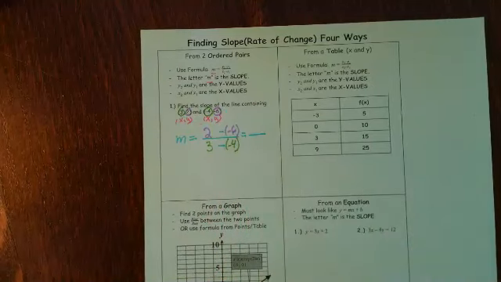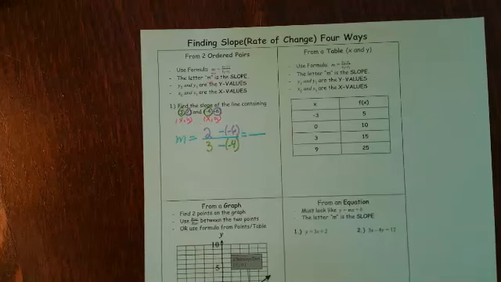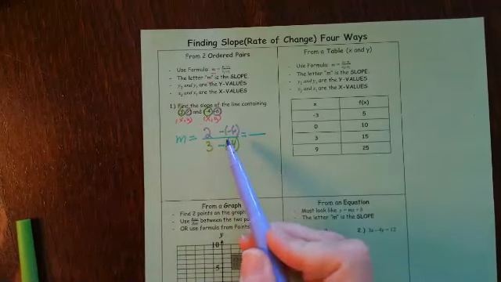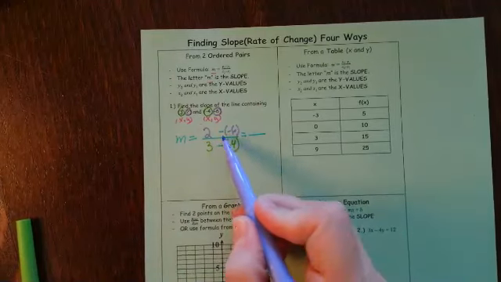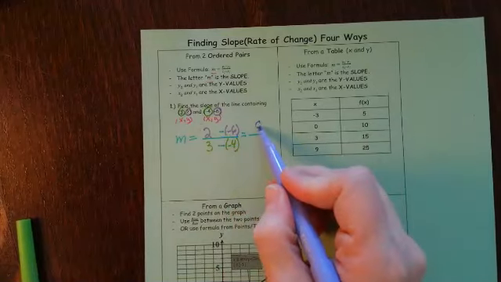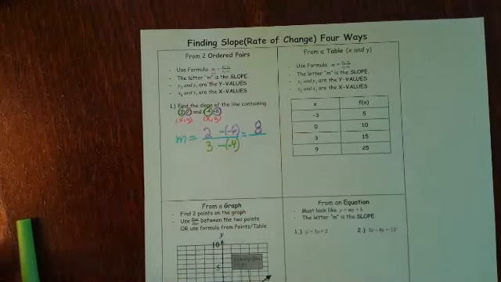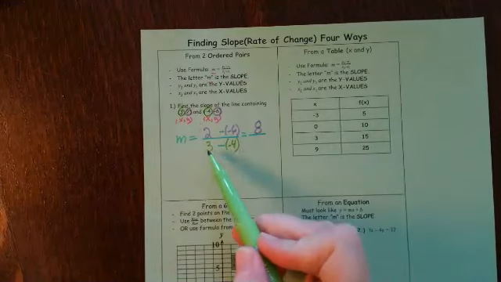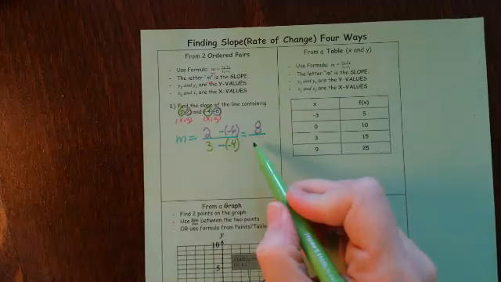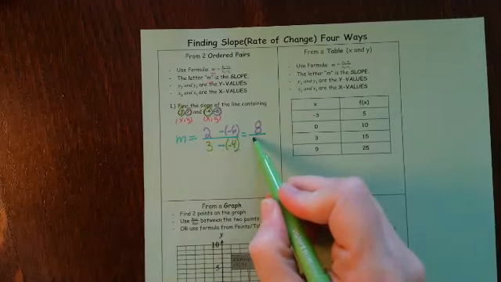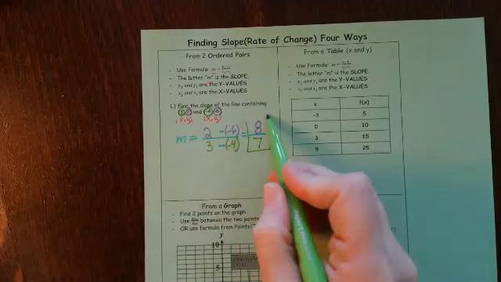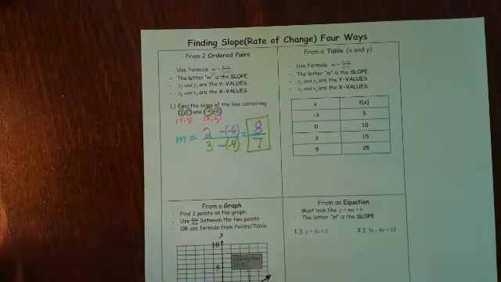So you see, it's not actually going to matter which one you do first, and I'll prove it to you by doing it both ways. So for our numerator now, in the top of our slope fraction, we have 2 subtract a -6, which becomes +8. And you can use your calculator for that. And then the denominator, when we subtract our x values, we have 3 subtract -4, which becomes a +7. So our slope is 8/7.